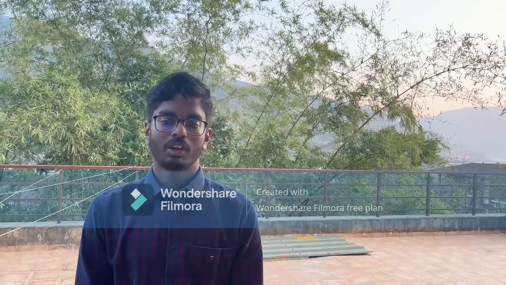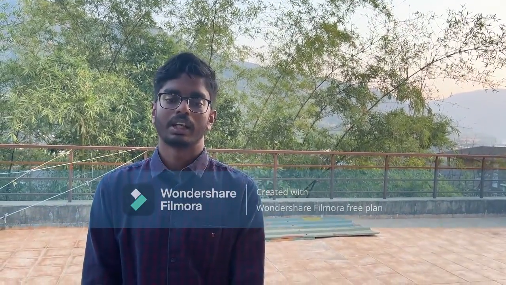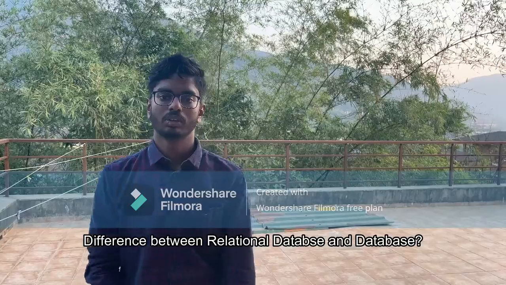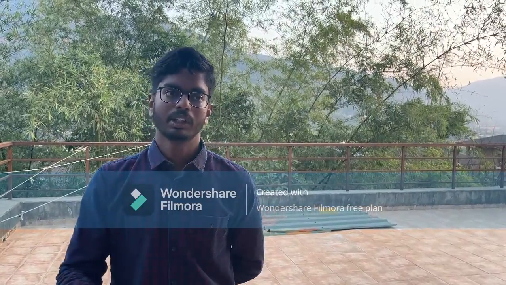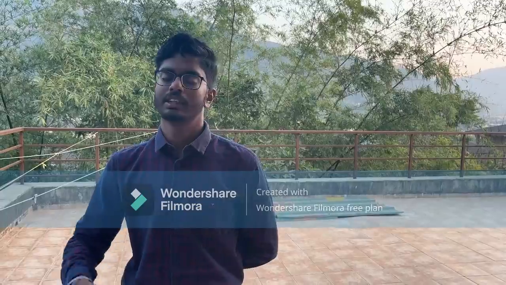So our next topic is relational database. Relational database is a more advanced version of the database system that allows us to access the data in a more efficient way. It is used to store or manage only the data in the form of tables. So the next thing is the difference between the database and relational database.